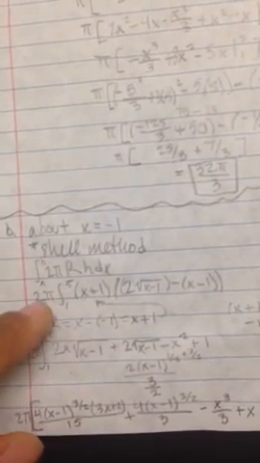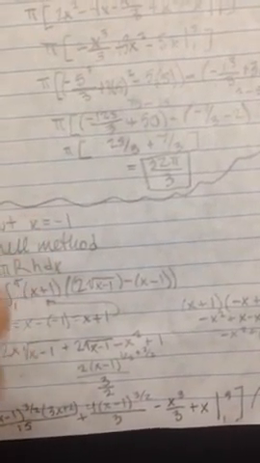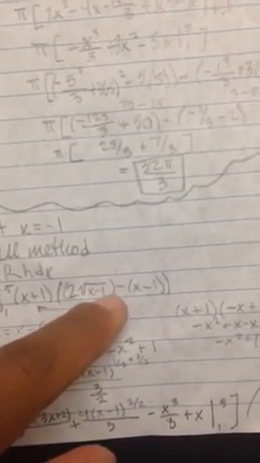And again, I pulled out the 2 pi as my constant. And the height is just, again, the space in between. I graphed it again here. The graph on top is 2 times the square root of x minus 1, and then the bottom line is x minus 1. So the height is going to be the distance in between those, so that's 2 times the square root of x minus 1 minus x minus 1.